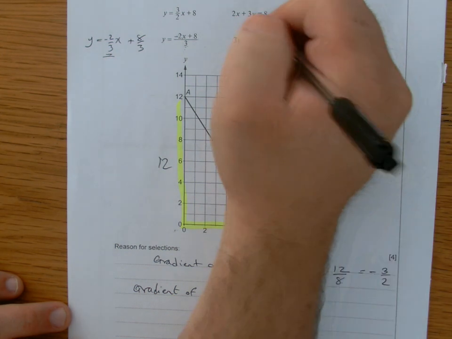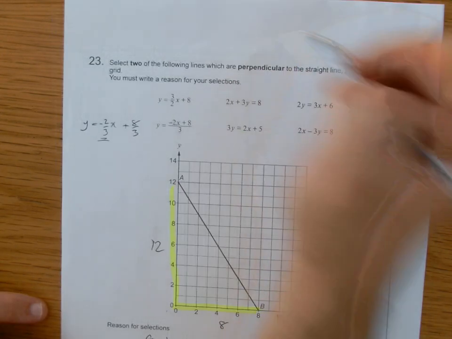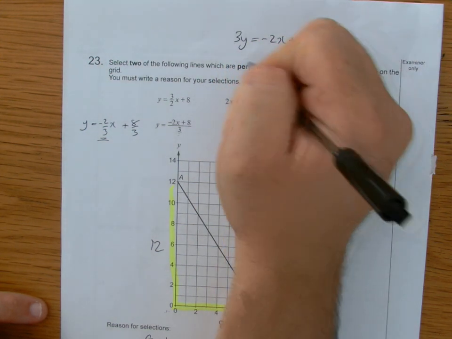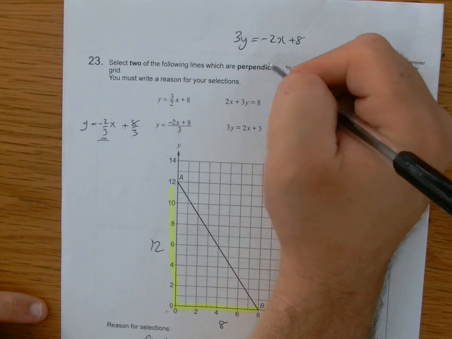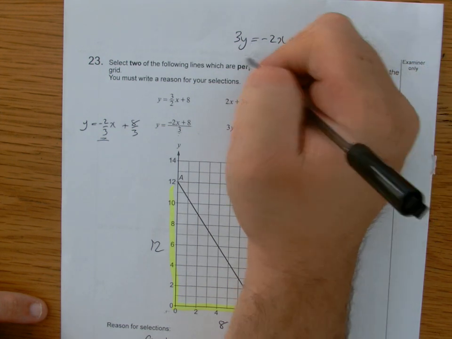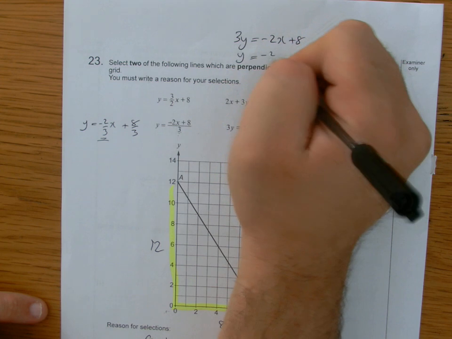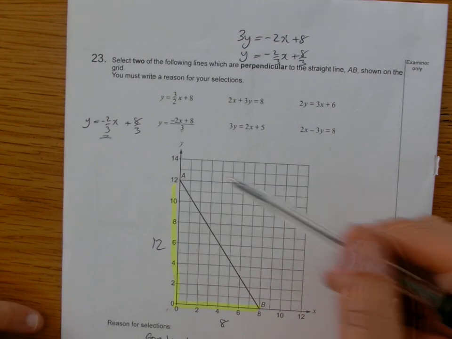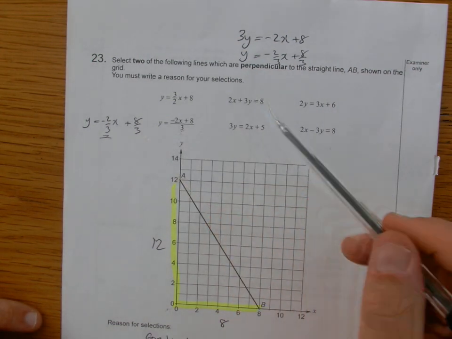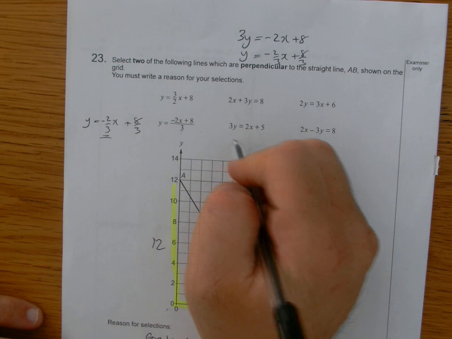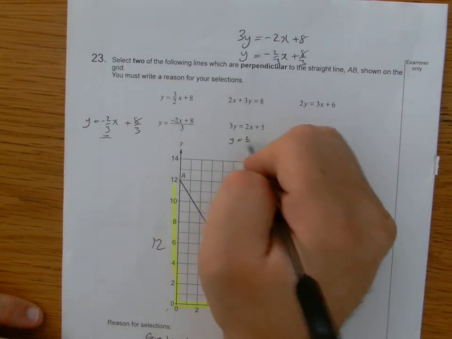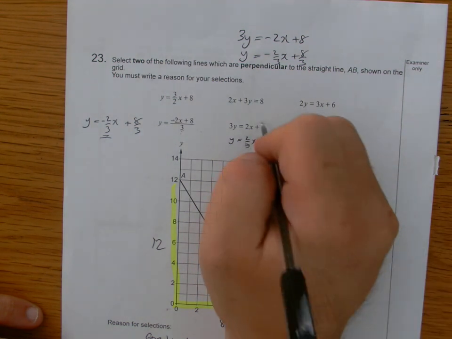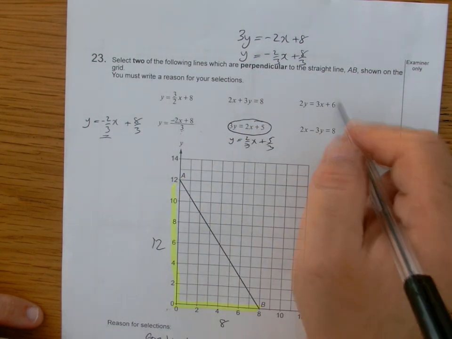With this one, let me write it up here, if you take the 2x over to the other side, it becomes minus 2x. And then we'd have to divide by 3. So if you divide everything by 3, you get minus 2/3 x plus 8/3. So it's the same as the one we saw previously, so it can't be that. This one, if you divide by 3 here, you would get 2/3 x plus 5/3. In that case the gradient would be 2/3, which is what we want. So definitely that one. And there's got to be one of these, I guess.